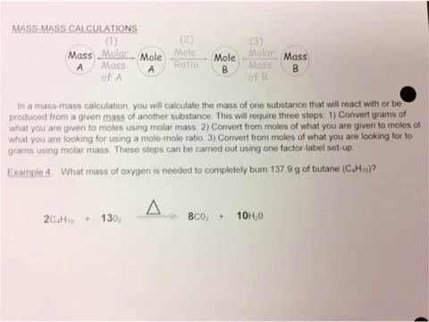Here we go. In example 4, it says what mass of oxygen, so I'm going to label oxygen with how many grams, is needed to completely burn 137 grams of butane. And they told you right there, butane is this. They didn't need to tell you that because you know it's not water, you know it's not carbon dioxide, and you know it's not oxygen. Just pointing that out. Little common sense goes a long way.